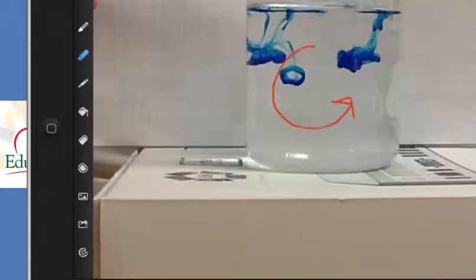You can use this app to use color in your math problems. You can highlight words and highlight sentence structure.